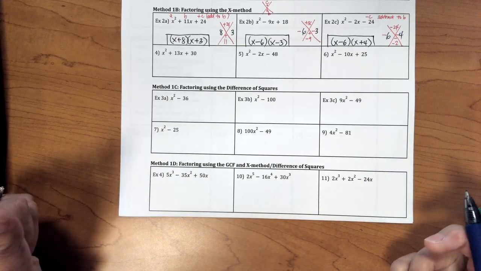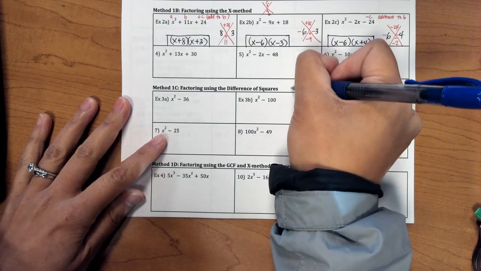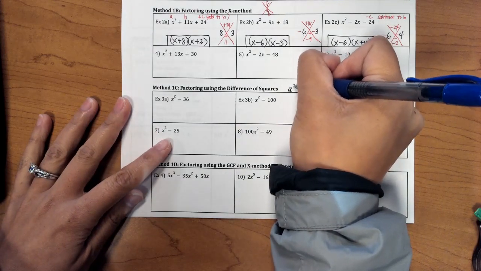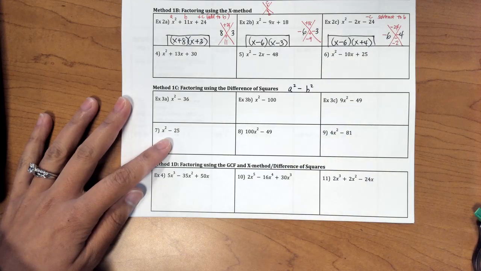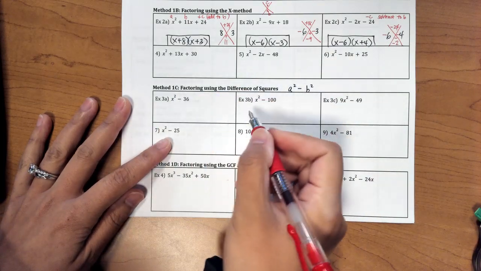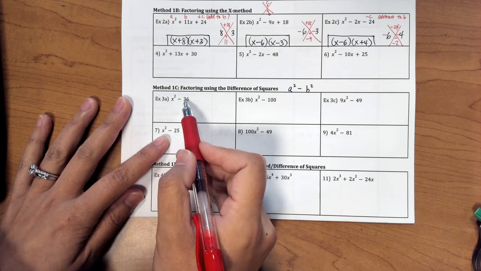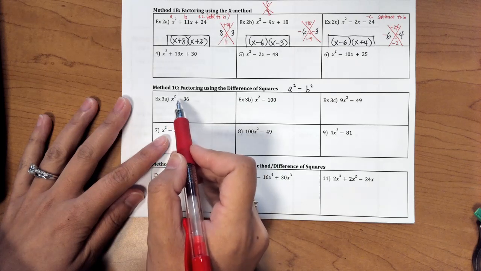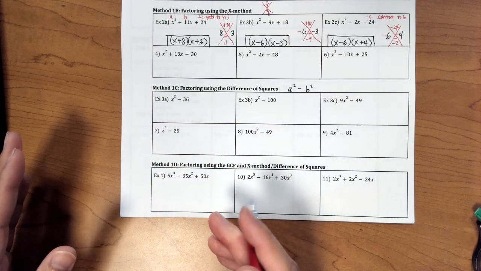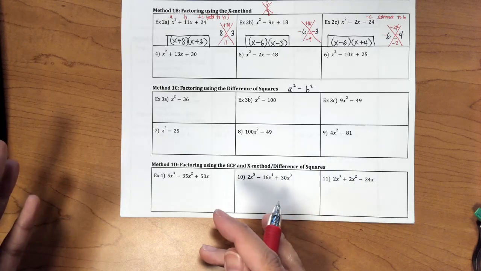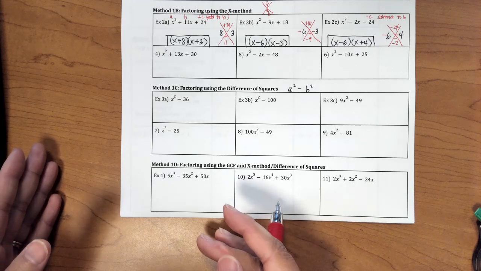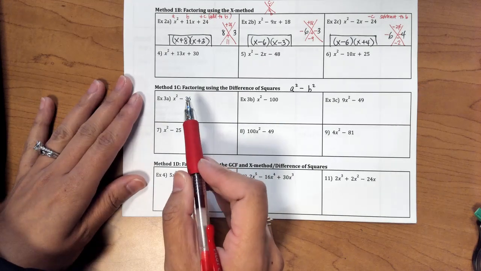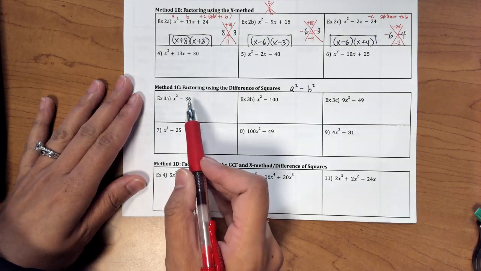Difference of squares only works if you have a perfect square minus a perfect square. Okay? This is because we need two numbers that multiply to negative 36 and add to 0, and the only numbers that add to 0 are like positive 6 and negative 6, positive 5 and negative 5, positive 2 and negative 2. But do you see it has to be 2 times 2, 5 times 5, 6 times 6.